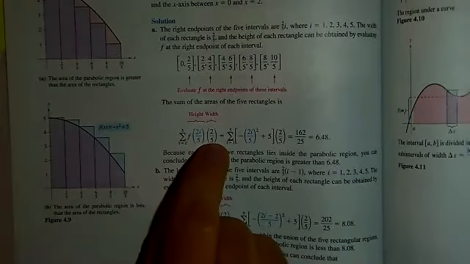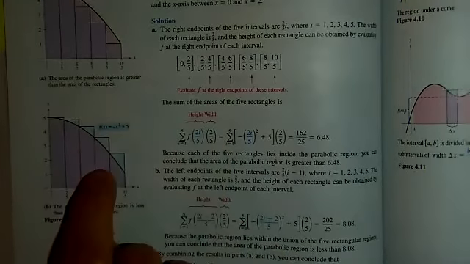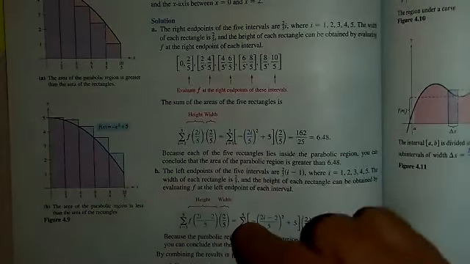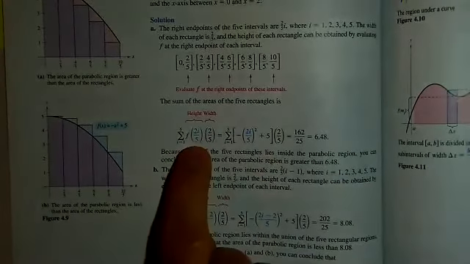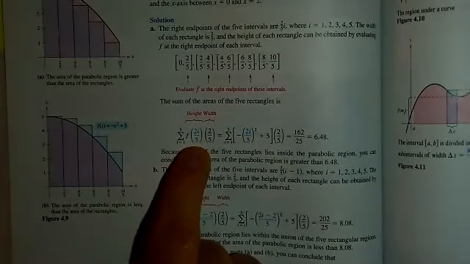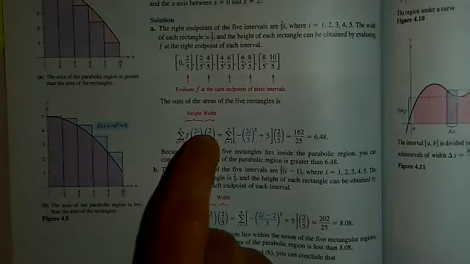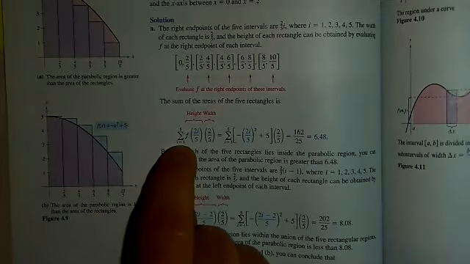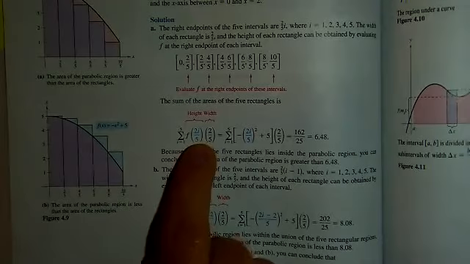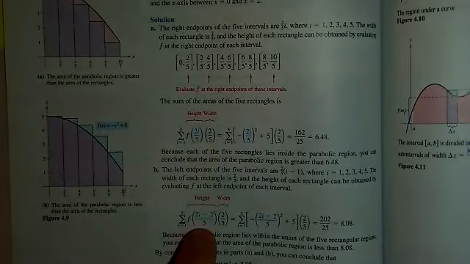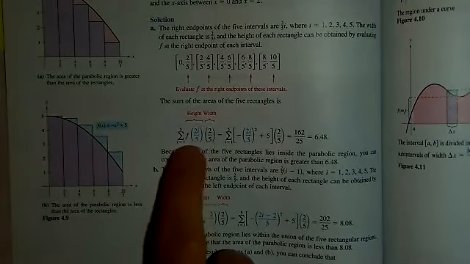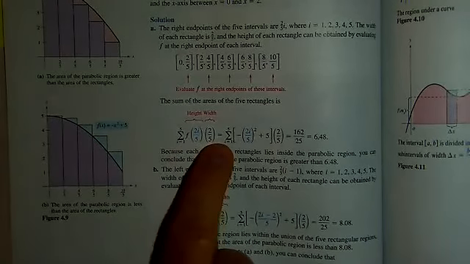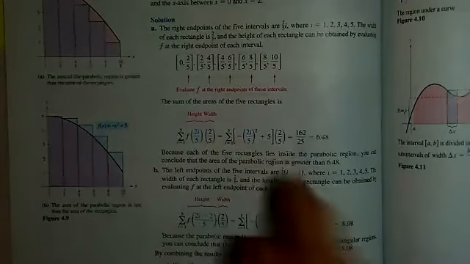Well, every rectangle has the same width in both examples. So what you see as the difference in these two is here the function value is of the right-hand endpoint, determined by which rectangle I'm talking about, which is determined by the index of the sum. Okay, so either it's the right-hand endpoint or it's the left-hand endpoint. But I take the function value times the width of the rectangle. I add that all up for all of the rectangles.